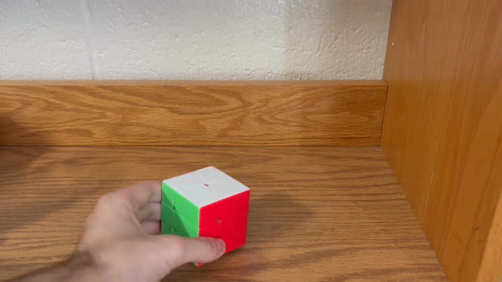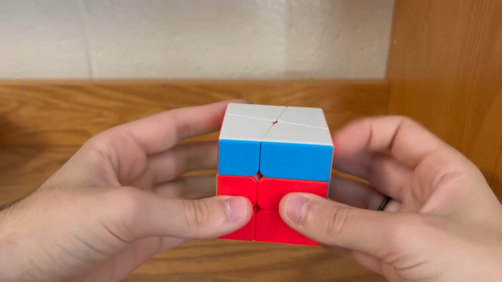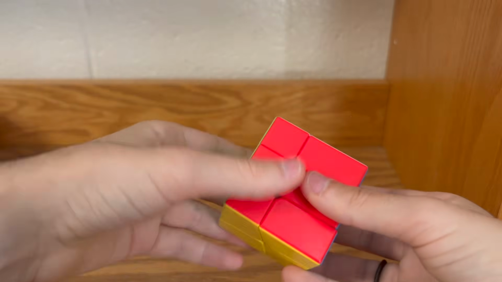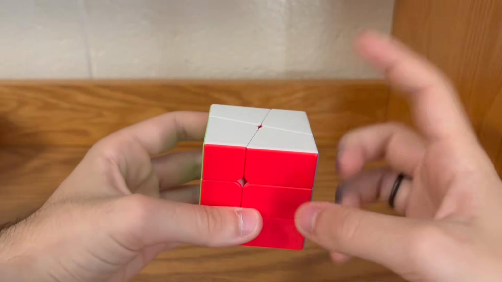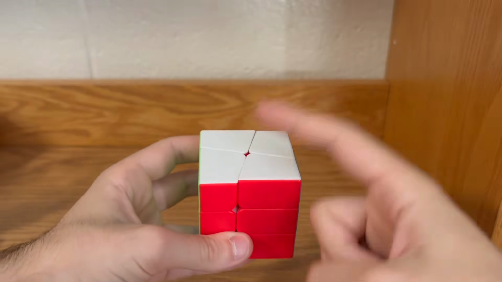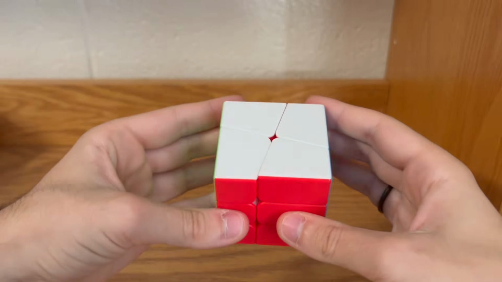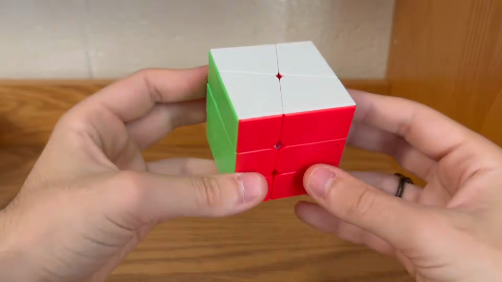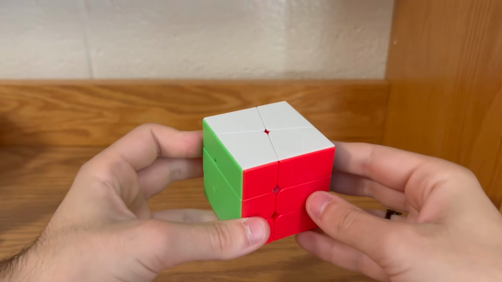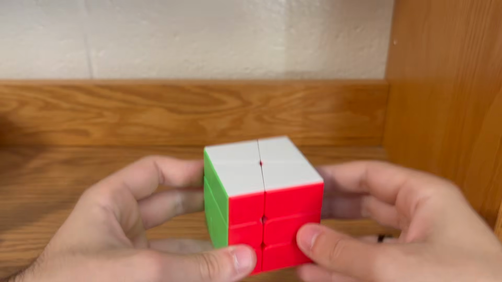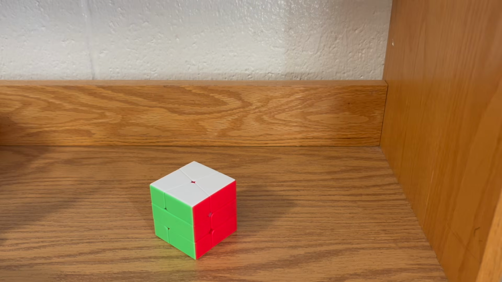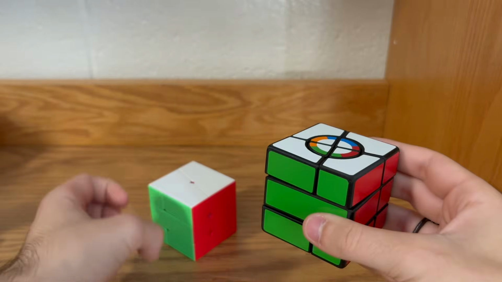So let's look at our square 0 again. Since there are only 3 types of moves on any square n puzzle, U, D, or the slice, the only imaginary pieces we could really try to squeeze into this would be pieces that are affected by U and D. I thought of this idea and had no freaking clue how to design it. So I reached out to my friend Akay, who also has designed multiple complex puzzles in the past, and he fairly quickly whipped up this design for the square eye.